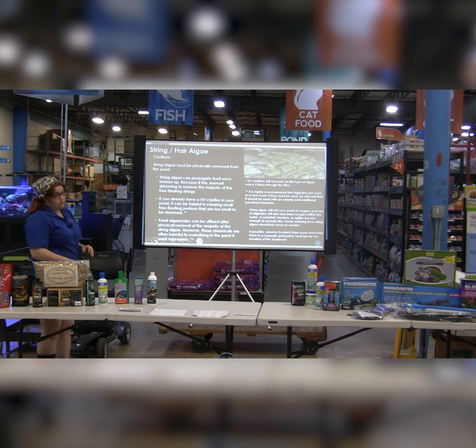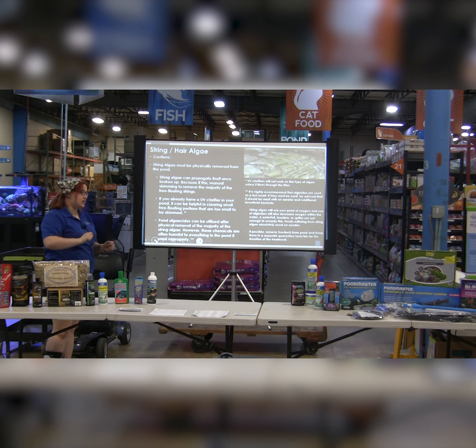So it's very, very important that if you do not want any string algae within your pond, once you do that physical removal, you're going to want to skim a lot of it out. You want to get the gunk up out of the bottom of the pond, and you're going to want to get as much of those bits out as you can, just so that way you don't have to worry about it.